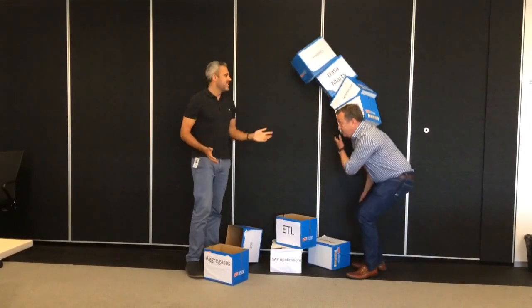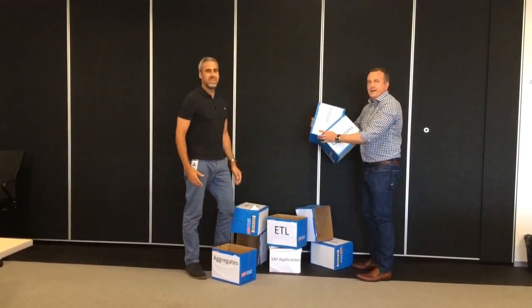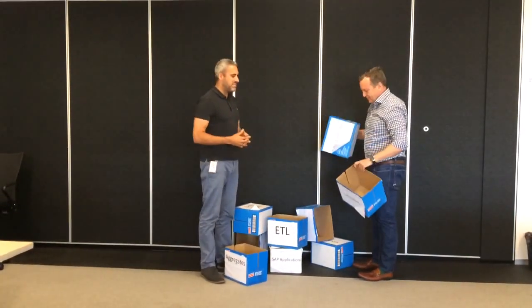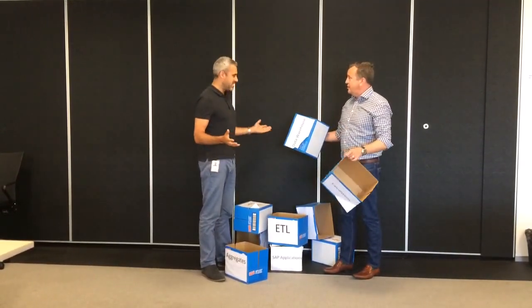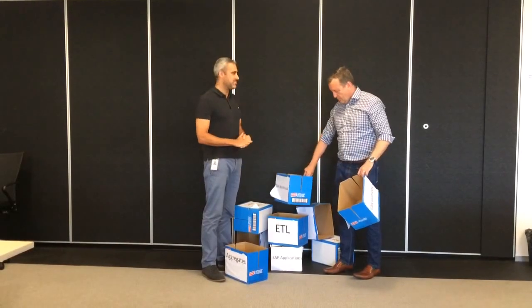It all falls down. It falls down, and then think of the manual effort involved in supporting that. Think of the cost and the complexity. And the element of risk. And as we've just clearly demonstrated, it's a big element of risk.